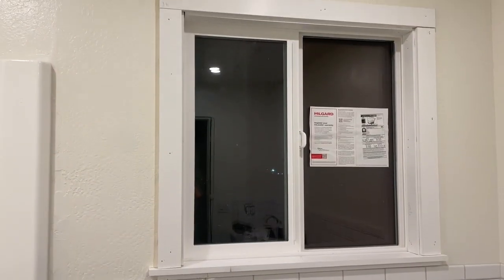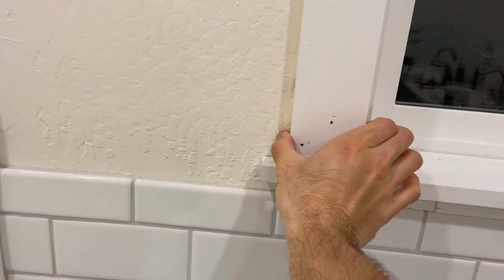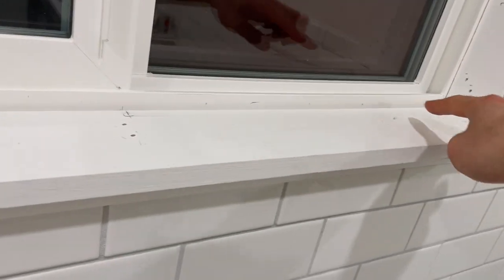All right, guys, and this is the finished product. I ended up cutting down some of these things because they were so wide, coming all the way up to here. I just did a pretty basic finish, I think, but you know, still a little sill here, and I'm gonna have to do a lot of caulking, but yeah, that's how she looks.